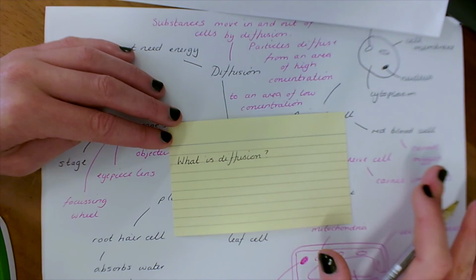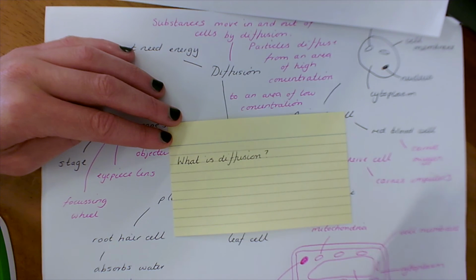The knowledge dump is a simple retrieval strategy that will help you to make your learning stick, whilst also providing you with information about what you do and don't know so that you can focus your revision better.